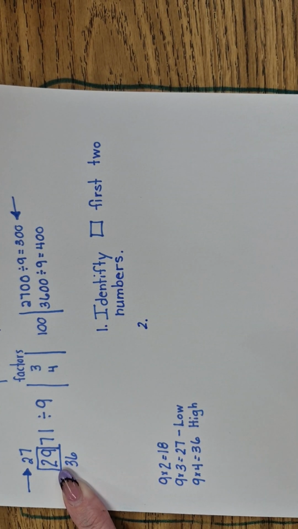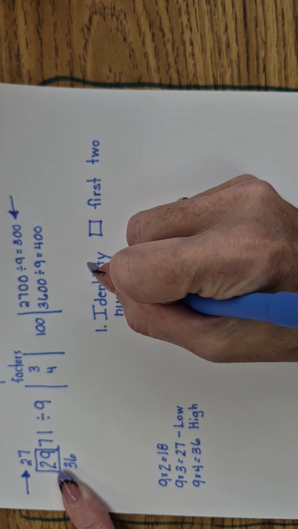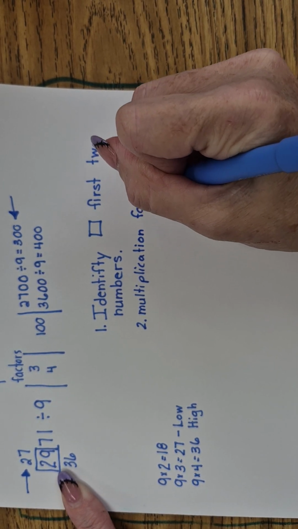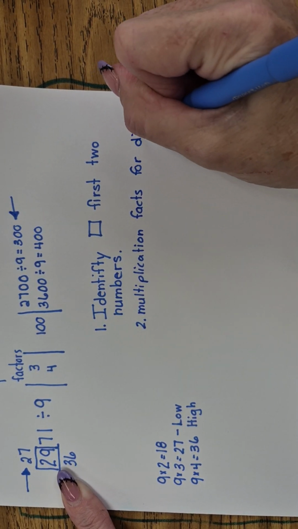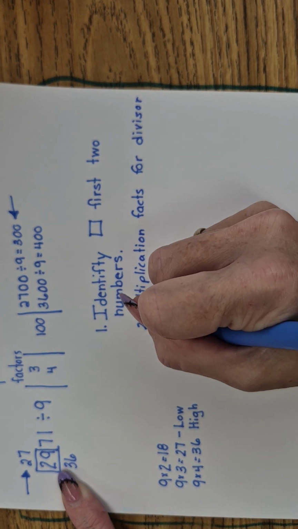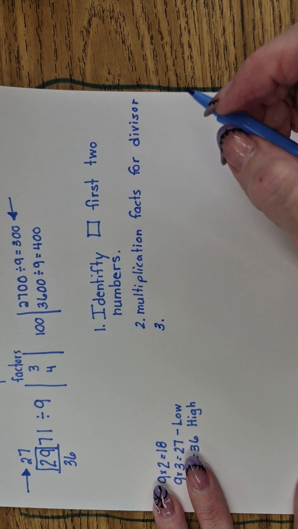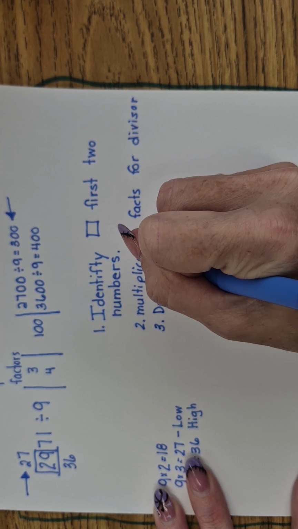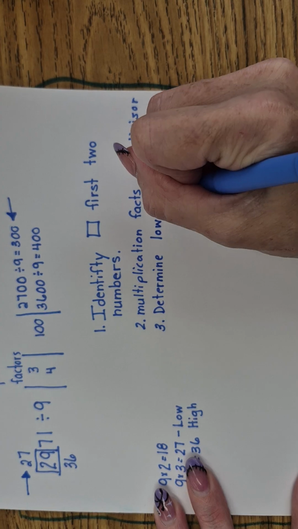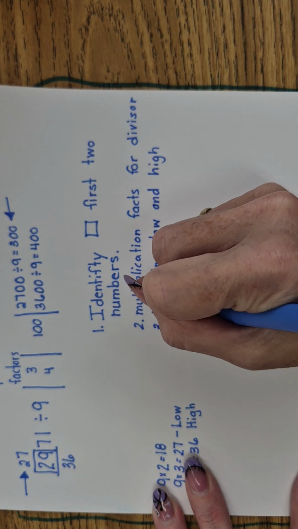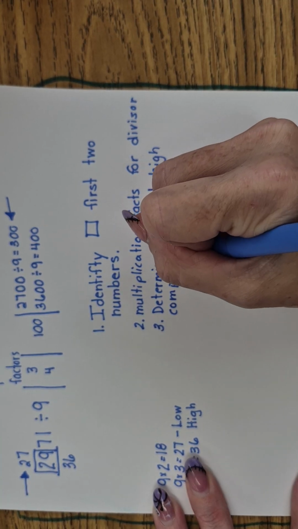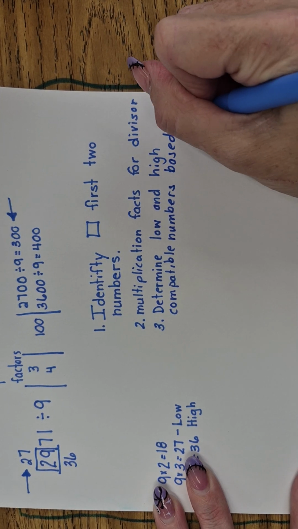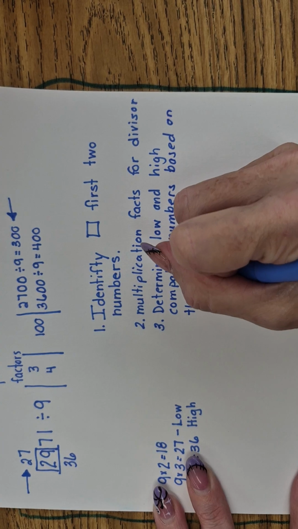Number 2, write out the multiplication facts for your divisor. 3, determine your low compatible number and high compatible number based on the multiples.